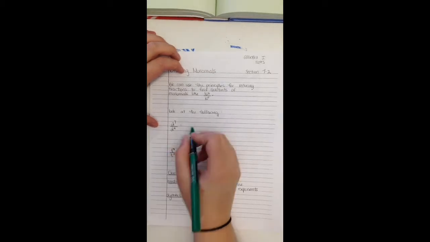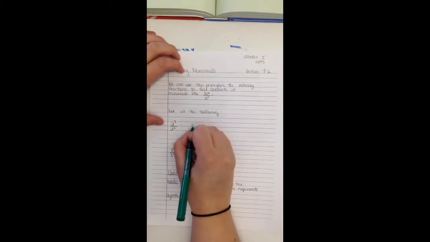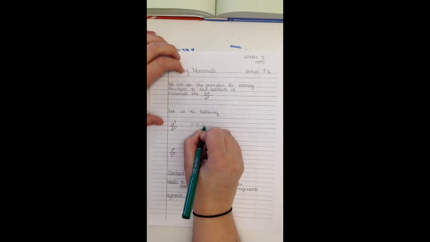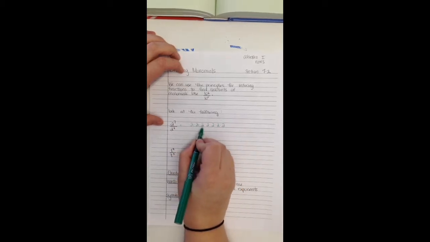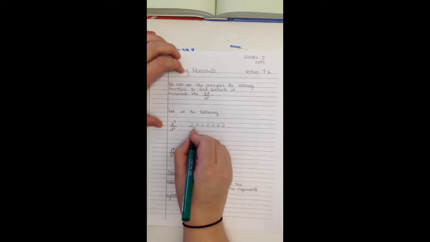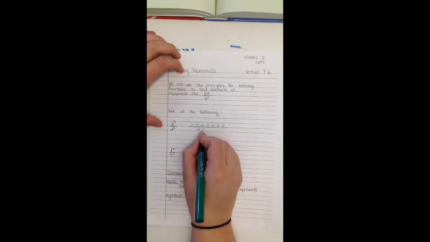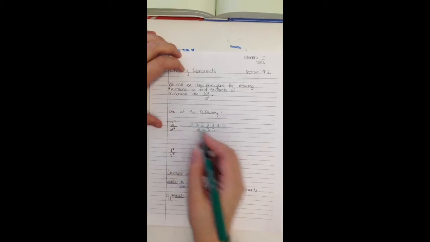So let's take a look at this example. If I have 2 to the 7th, that's the same thing as saying 2 times 2 times 2 times 2 times 2 times 2 times 2. I see it 7 times: 1, 2, 3, 4, 5, 6, 7. All over 2 times 2 times 2 times 2, because it's 2 to the 4th.